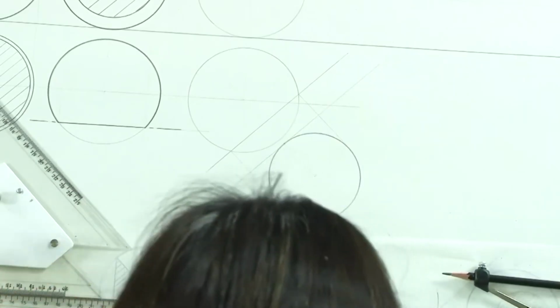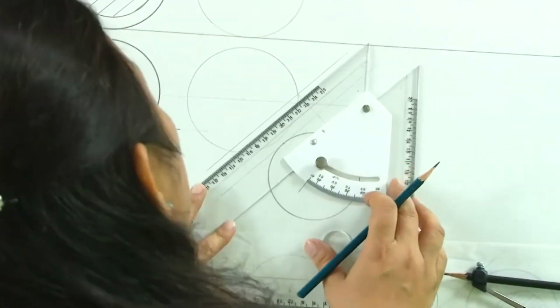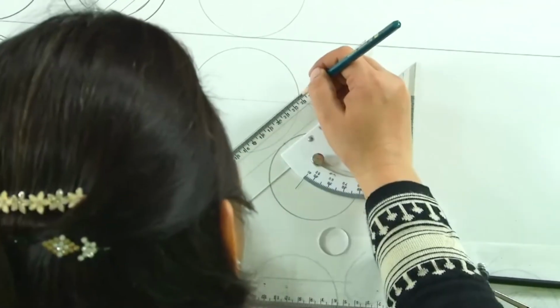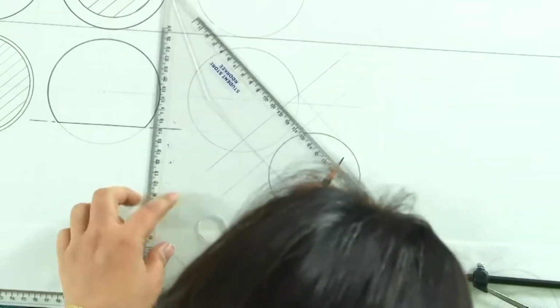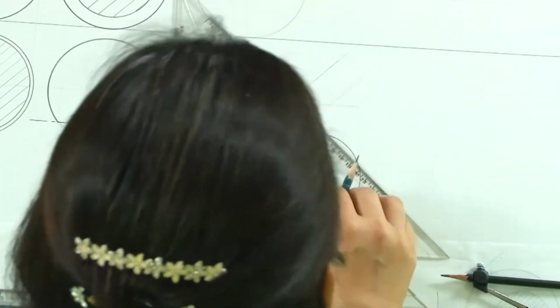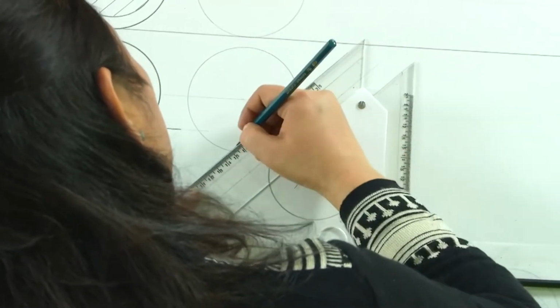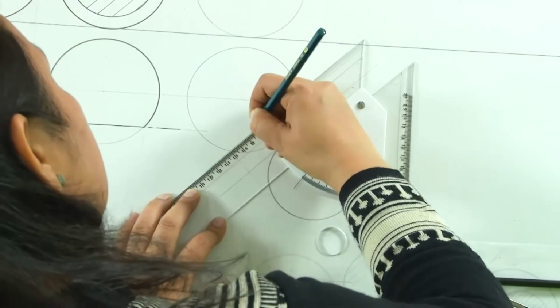Okay. Now what I will do is I will mark equidistant points onto this circle. So what I am doing here is I am drawing lines which are parallel. I am just drawing them right now at a certain equal distance.